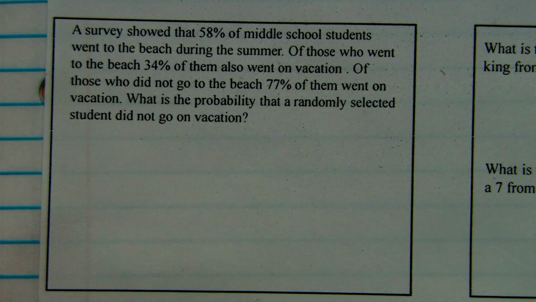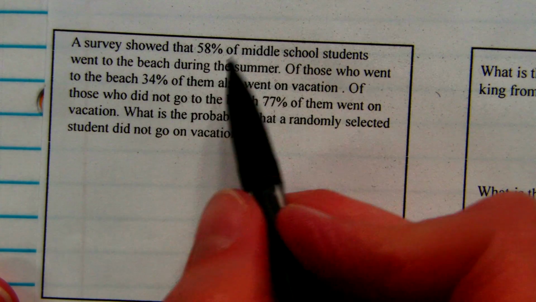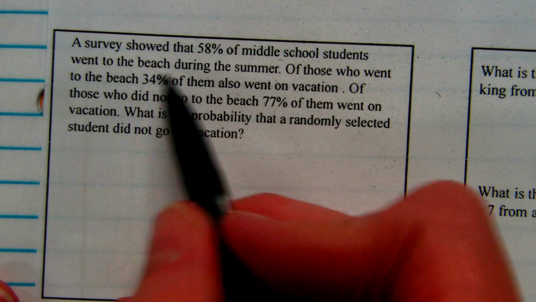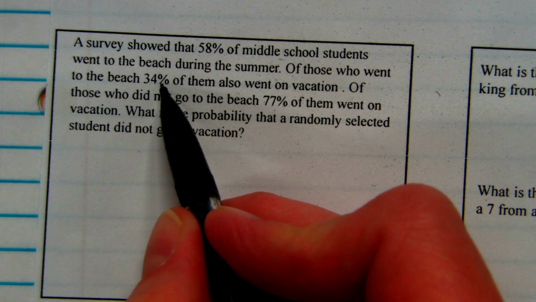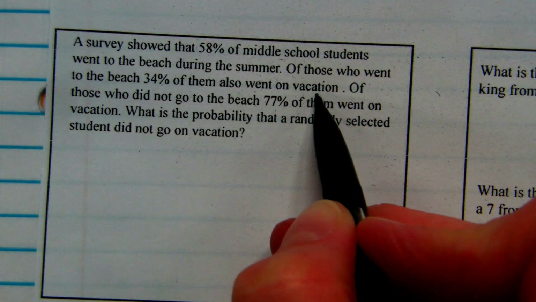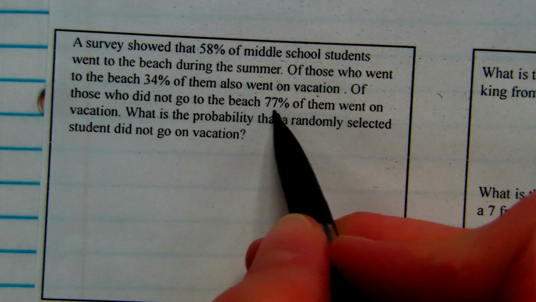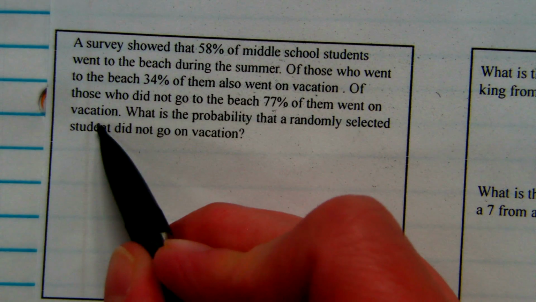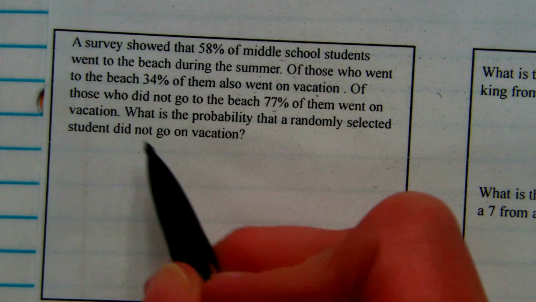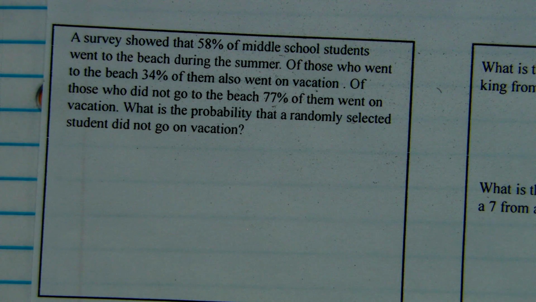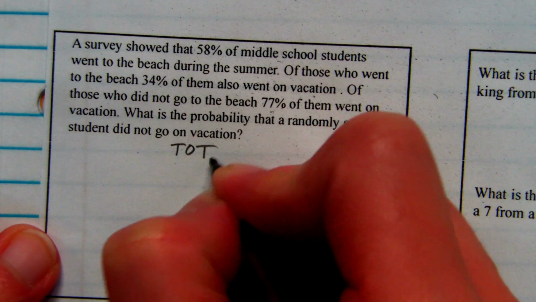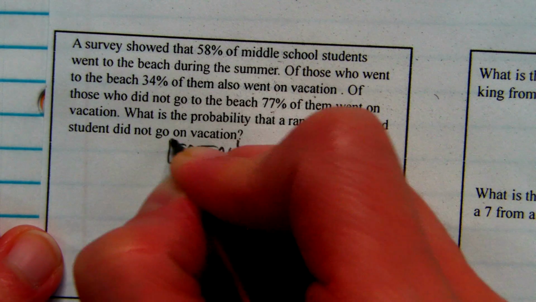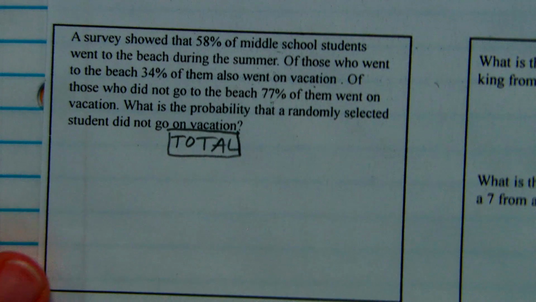Alright, so a survey showed that 58% of middle school students went to the beach during the summer. Of those who went to the beach, 34% of them also went on vacation. Of those who did not go to the beach, 77% of them went on vacation. What is the probability that a randomly selected student did not go on vacation? I'm going to show you guys a nice little graphical way to do this, but you're going to have to write small. Okay, so we're going to start with the total students, which we actually have no idea how many total students there are, but that's where we're going to start, with the total.